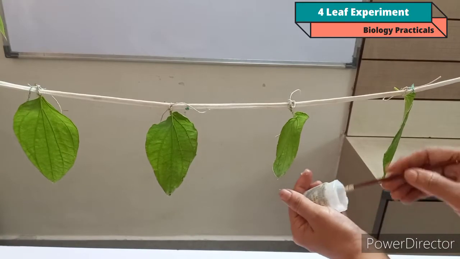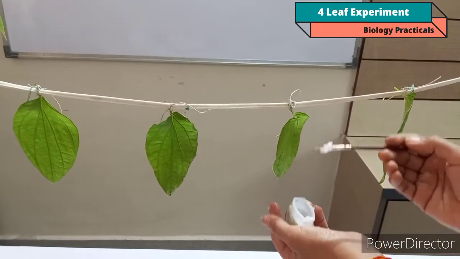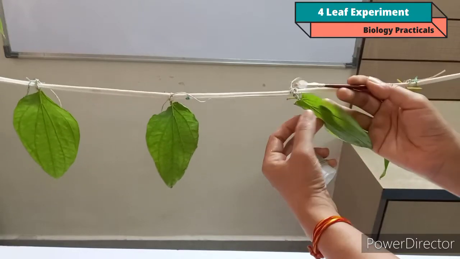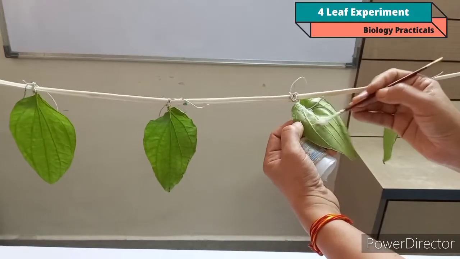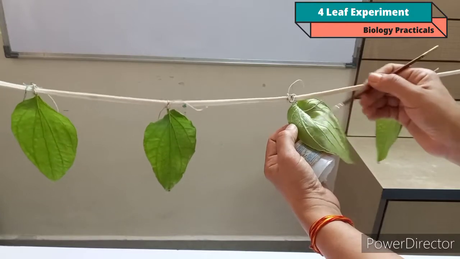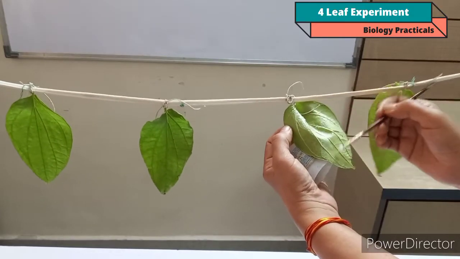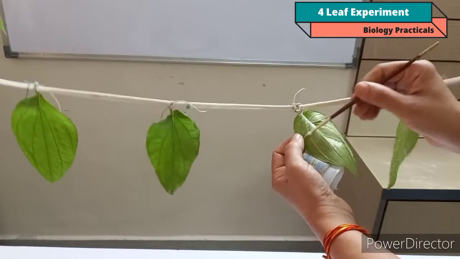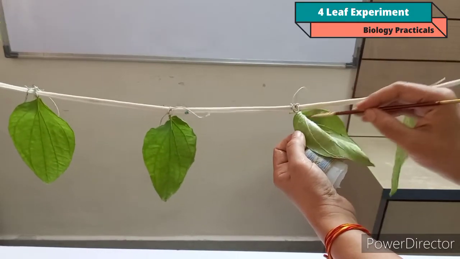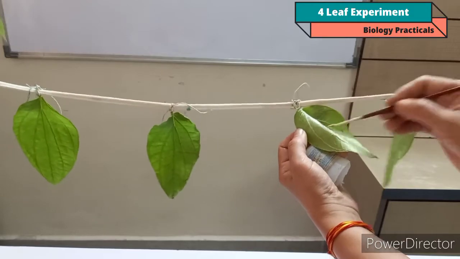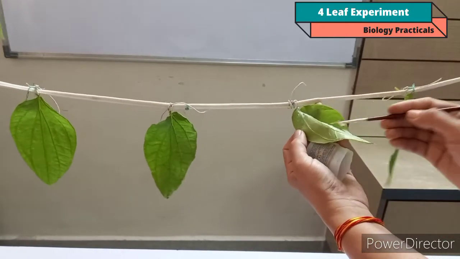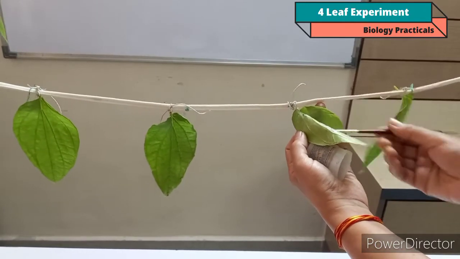Now on leaf B, you have to apply Vaseline only on the lower surface, as maximum stomata are present at the lower surface of the leaf. So here I am going to block the maximum stomata on this leaf B. Apply Vaseline only at the lower surface to block the stomata. So on leaf B, apply Vaseline only on the lower surface.